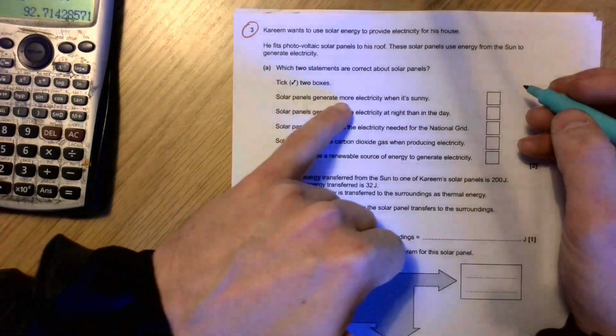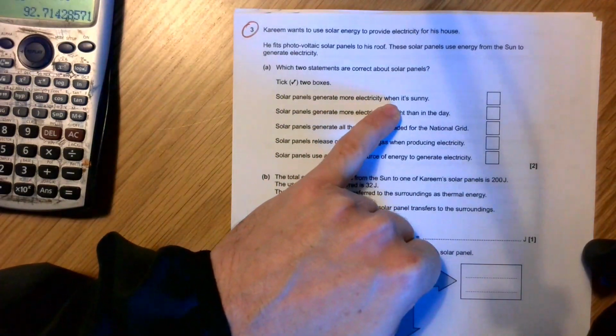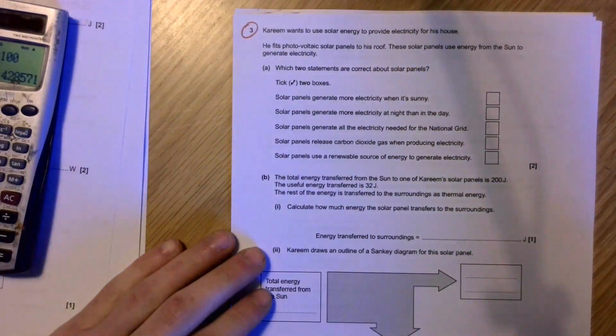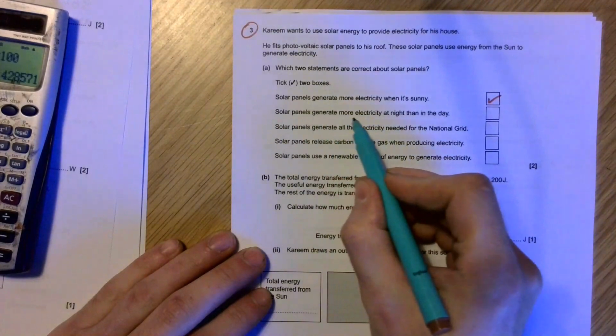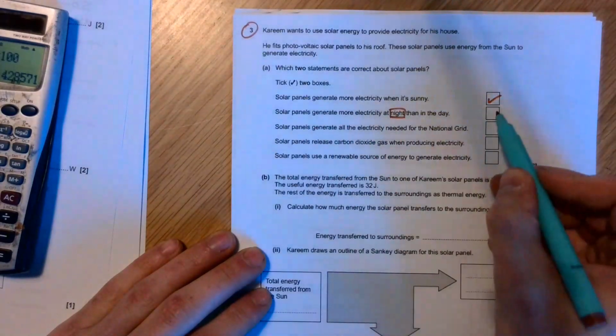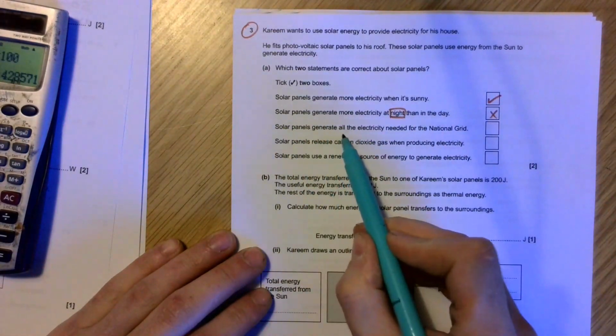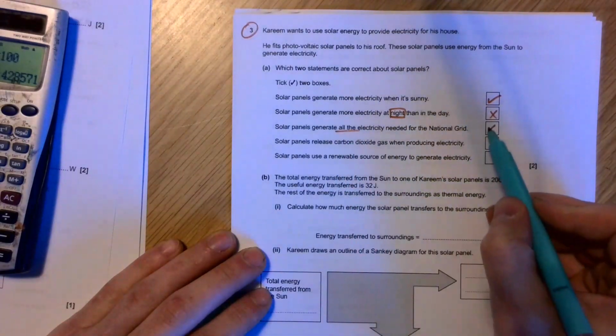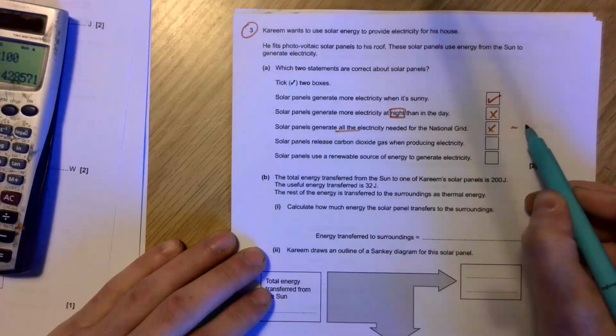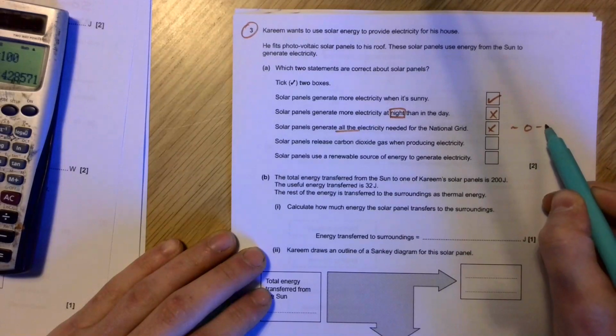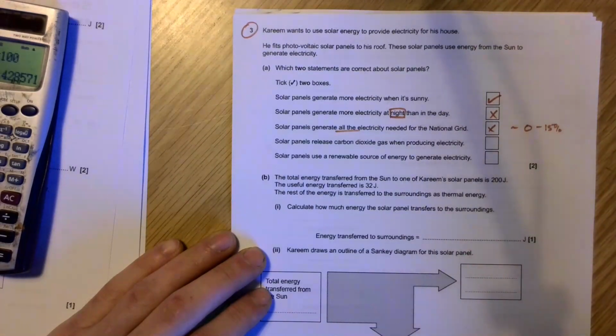Solar panels generate more electricity when it's sunny. This is obviously correct. Solar panels generate more electricity at night. Well, that is obviously wrong. Solar panels generate all the electricity needed. Well, absolutely not. They probably generate, I don't know, anywhere from 0 to maybe 15% in the UK, roughly.